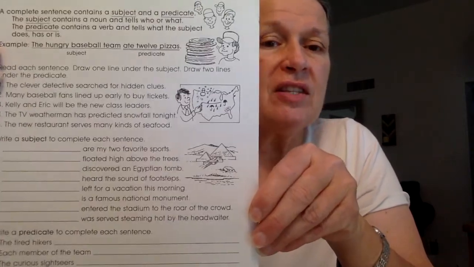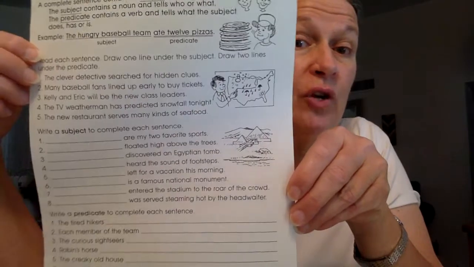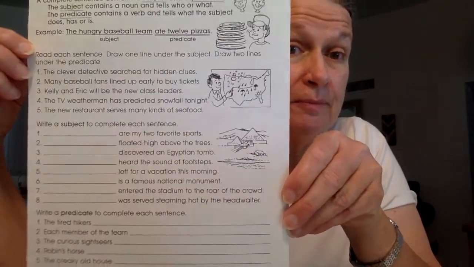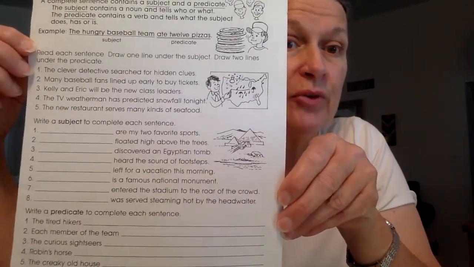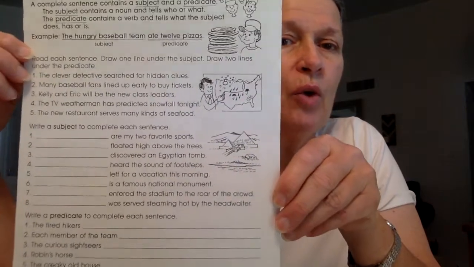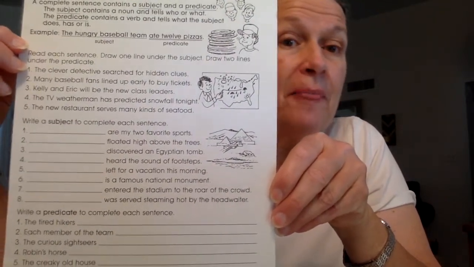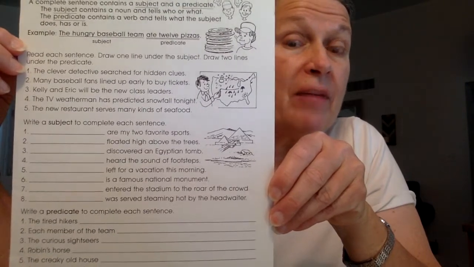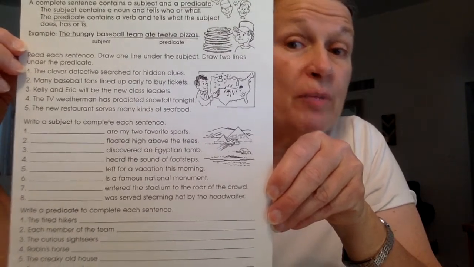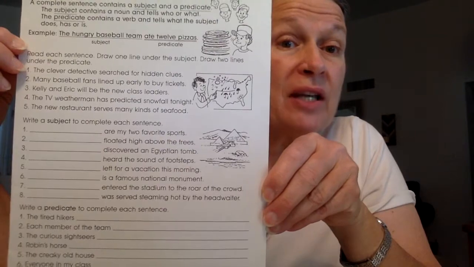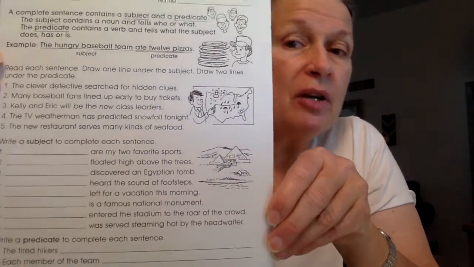So let's look at this next little part and see if you can answer these questions as we go through. We're going to read each sentence, and since you can't draw a line, you can use your finger or you can think about which part is the subject and which part is the predicate. So I'm going to read it and you think to it, and then we'll go over the answer.